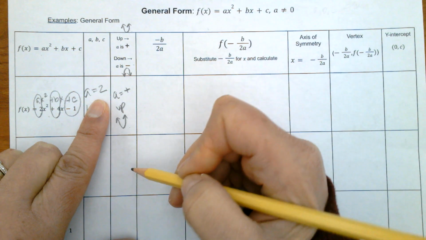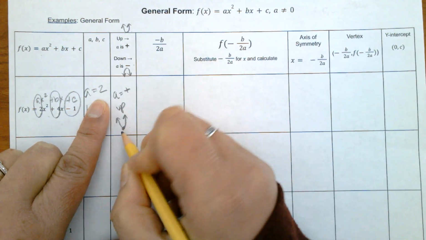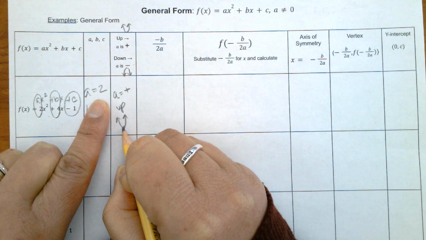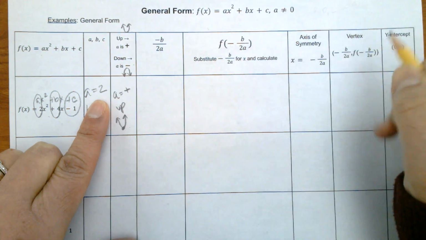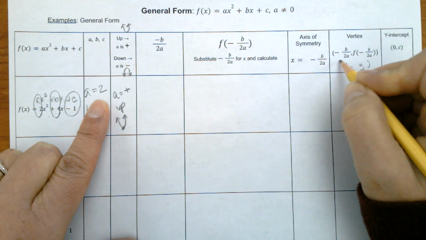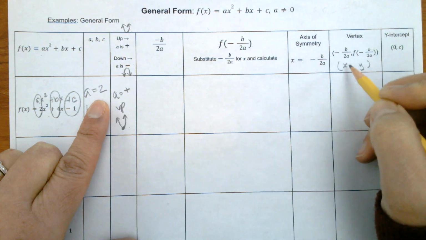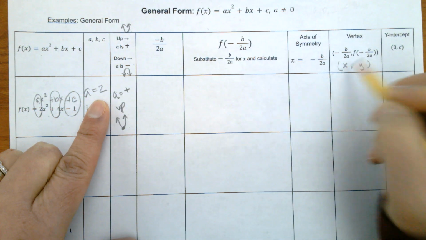Okay. Now what we need to start to find is the minimum value here. This is called, remember, the vertex. The vertex is located as a point, an x, y point. In order to be able to find the vertex, we need to find the x value first.